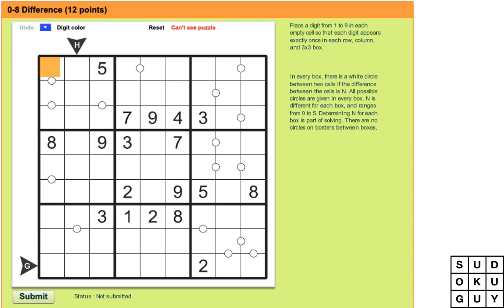Yeah, so let me explain how 0 to 8 difference works. Like consecutive Sudoku, there are some spots between squares that are marked. Unlike consecutive Sudoku, these mean different things in the different boxes.